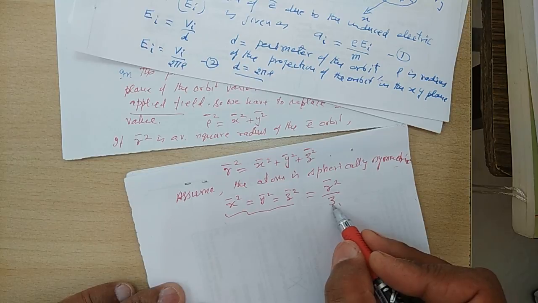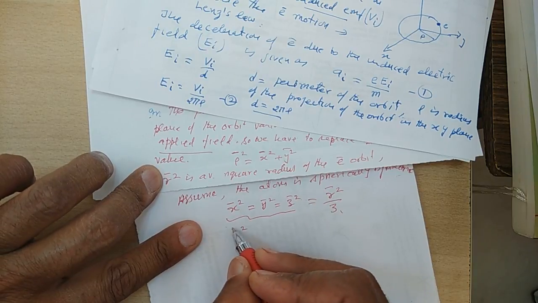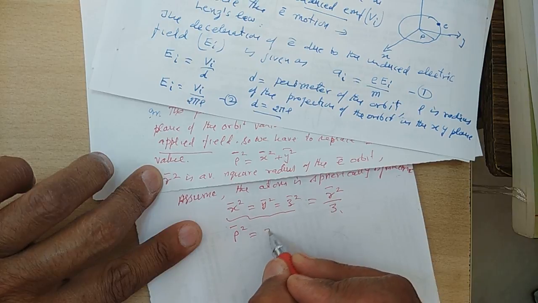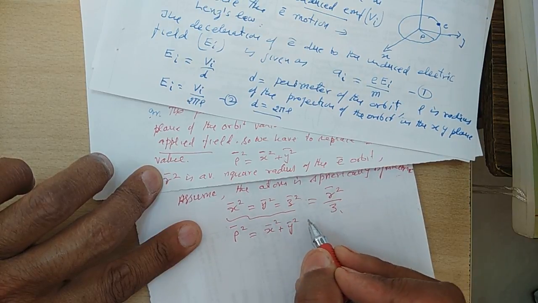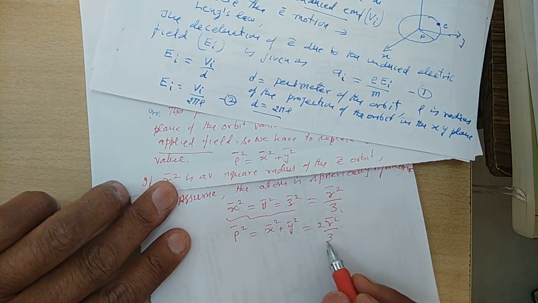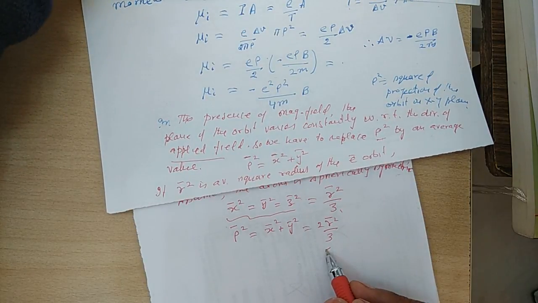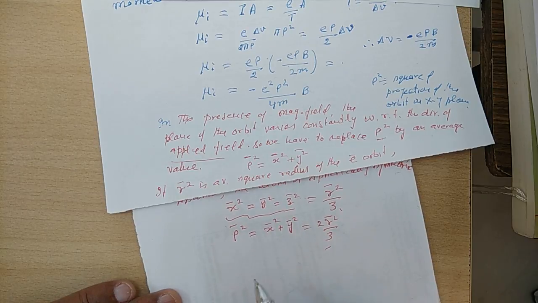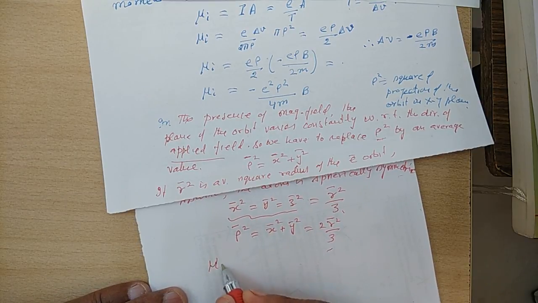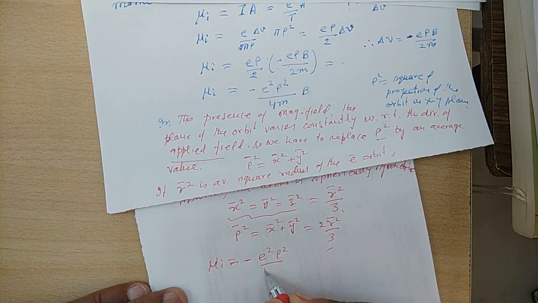So using this, I can write the average ρ² term, which is equal to the average x² plus the average y², by replacing it with 2 times the average r² by 3. So now the expression for the induced atomic magnetic moment: μ_I is equal to minus e² ρ² by 4m into v.